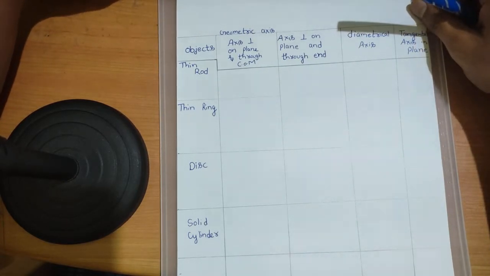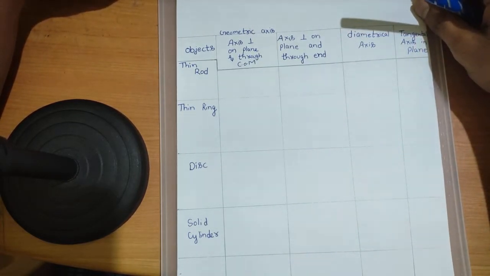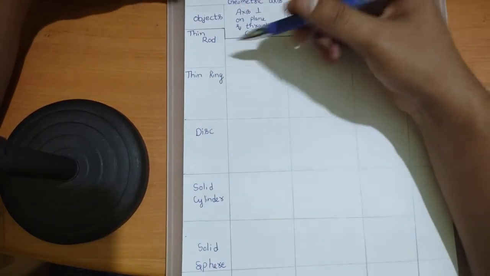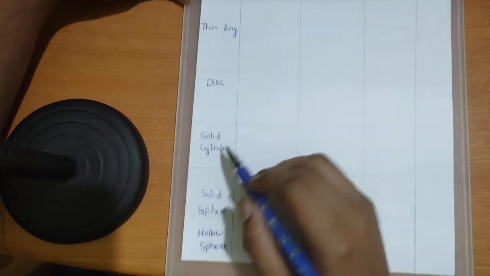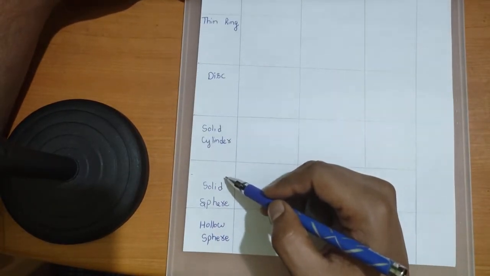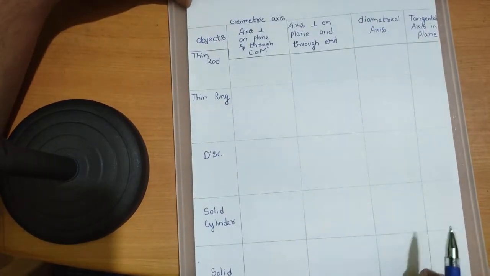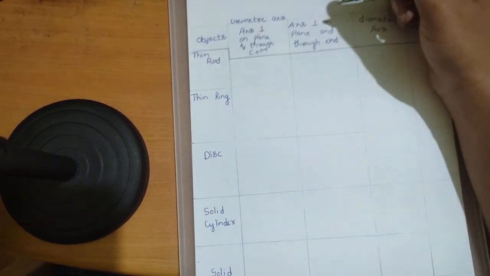In this video, I'm going to reveal the tips and tricks to remember the moment of inertia of all these objects: rod, ring, disc, solid cylinder, solid sphere and hollow sphere. Now let us see the categories.